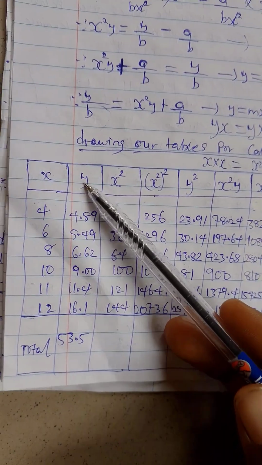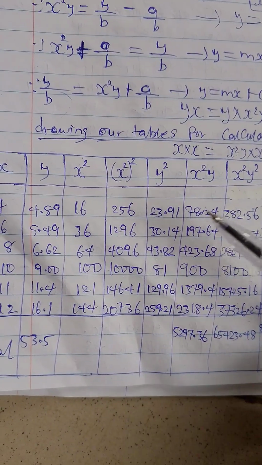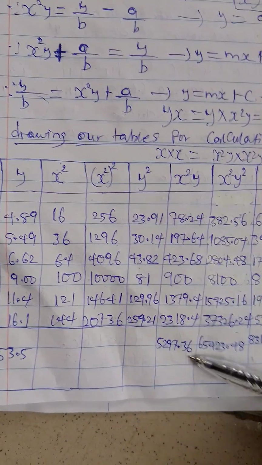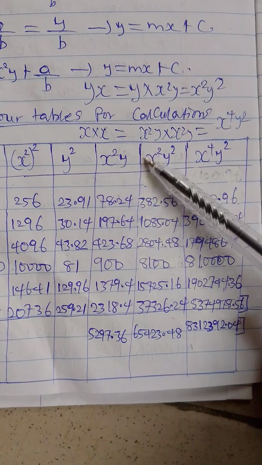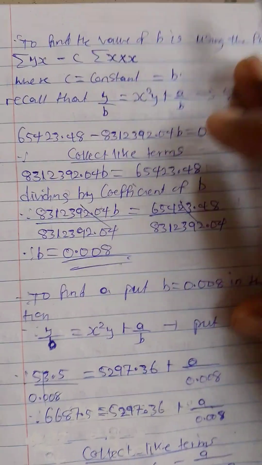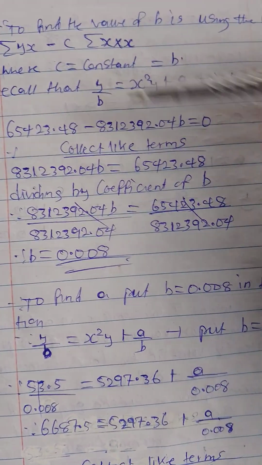I have to find my total of y, my total of x squared y, then my total of x squared y squared, and my total of x raised to the power 4 y squared. So after doing that, what's next?